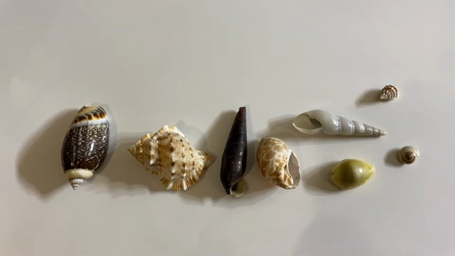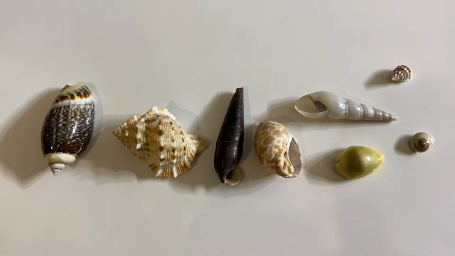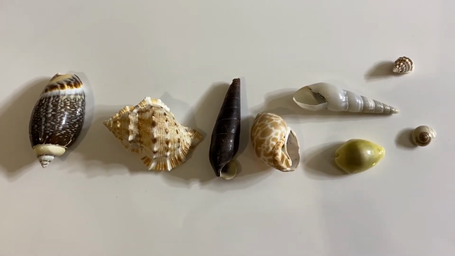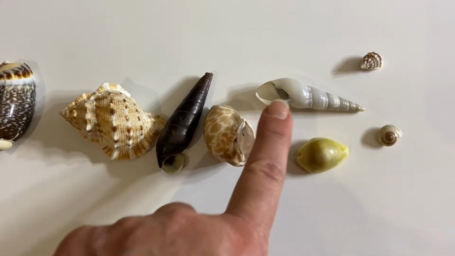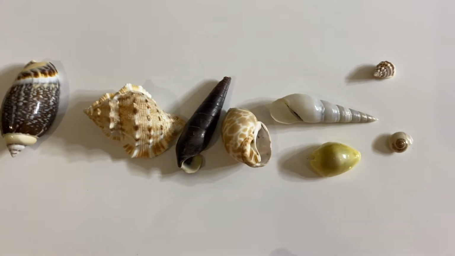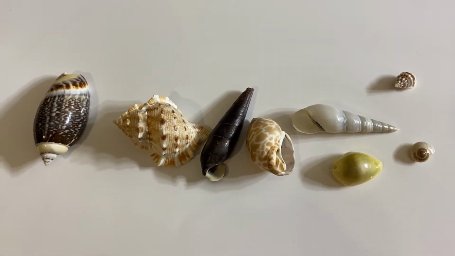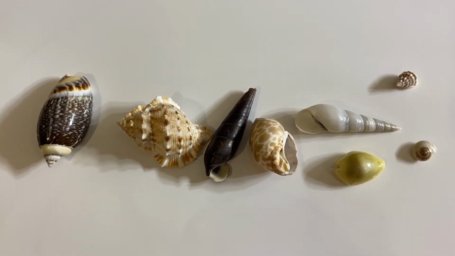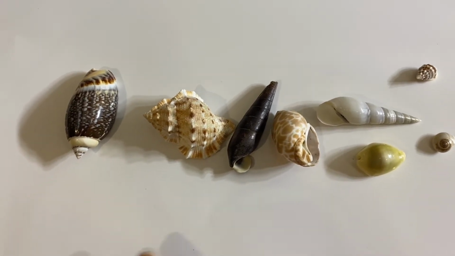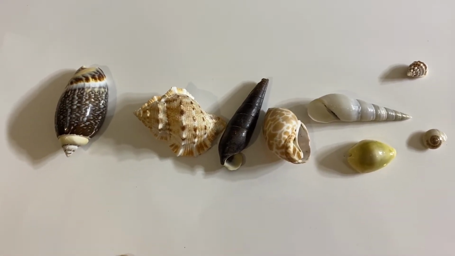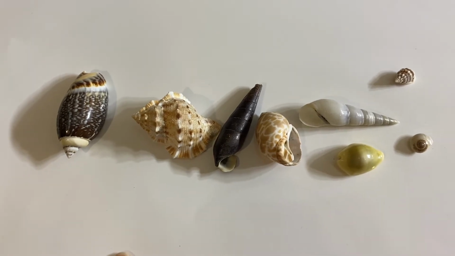Where do you think these shells came from? Do you think all of these shells are from the same sea animal? Why or why not? If you said no, they're not from the same sea animal, you are right.